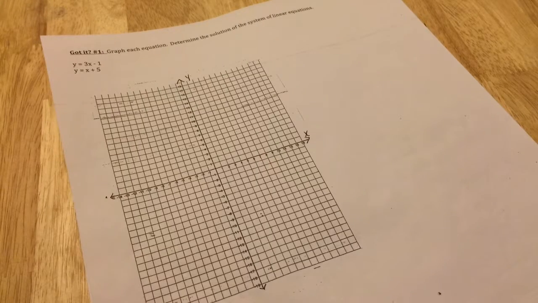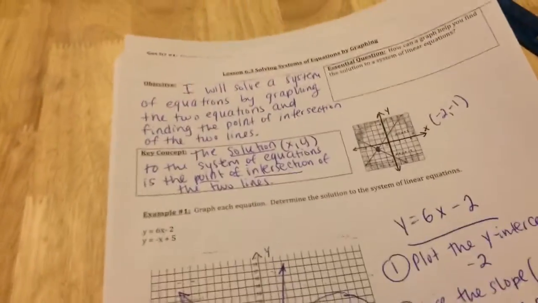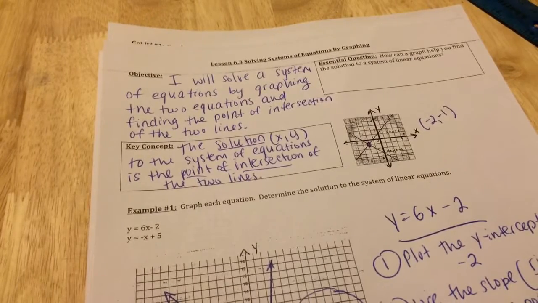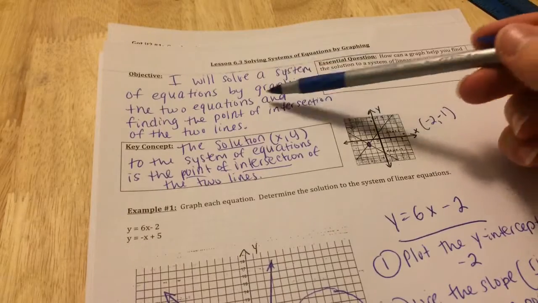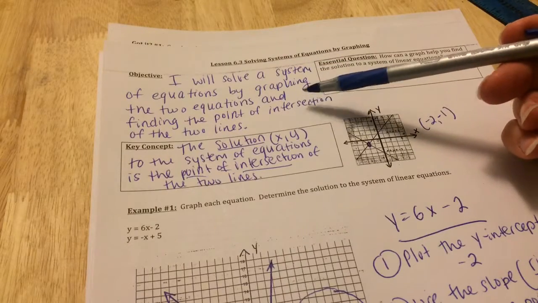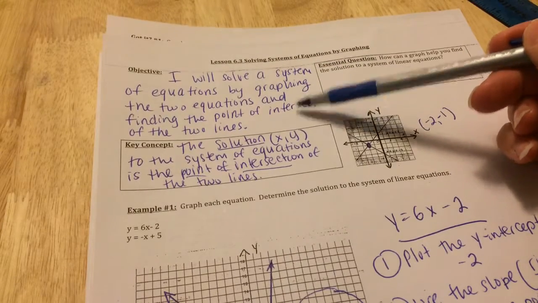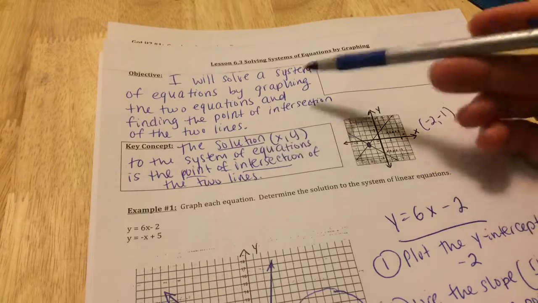In this video, I'm going to show you the answer to the Got It number 1 for lesson 6.3, solving systems of equations by graphing. Remember, the objective is we're going to solve systems by graphing the two equations and finding the point of intersection. That was the key concept, that the solution is the point of intersection.